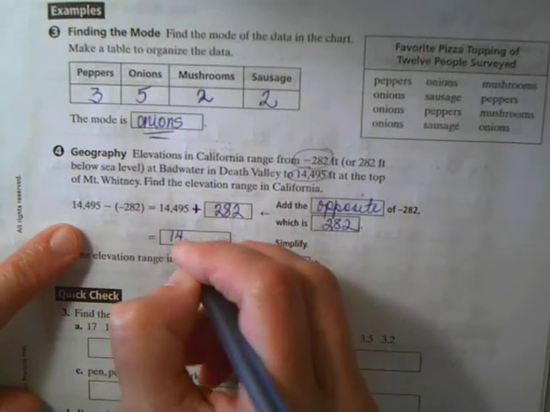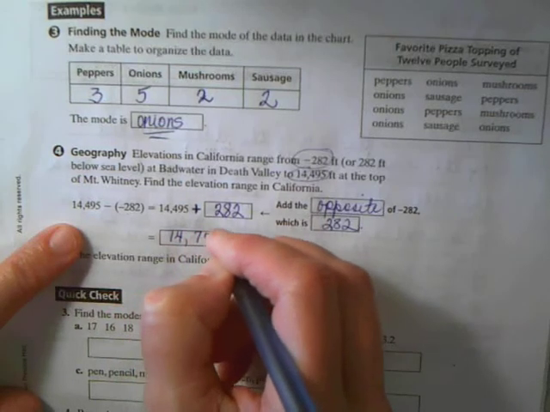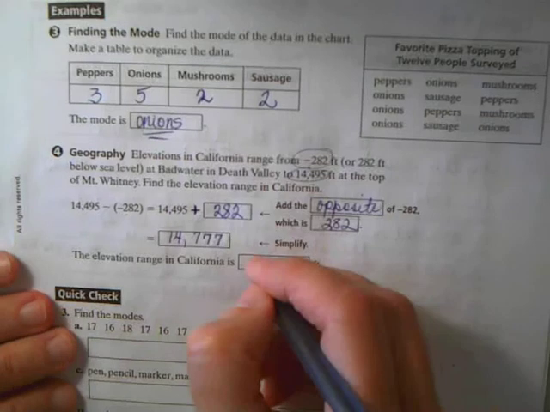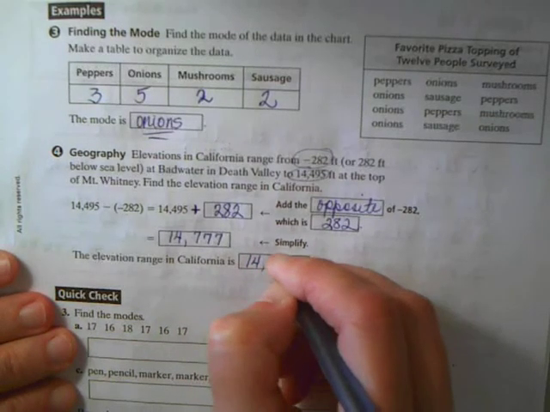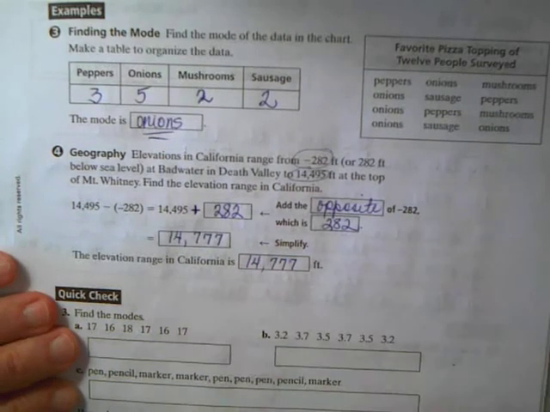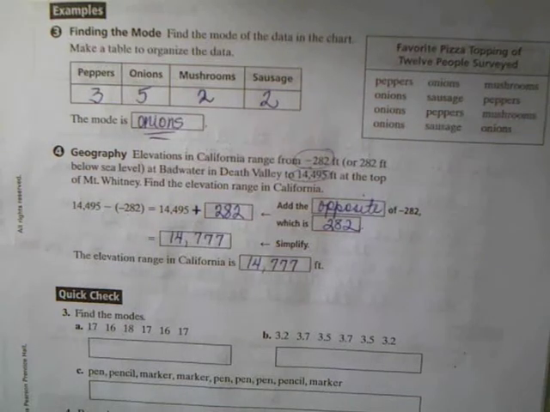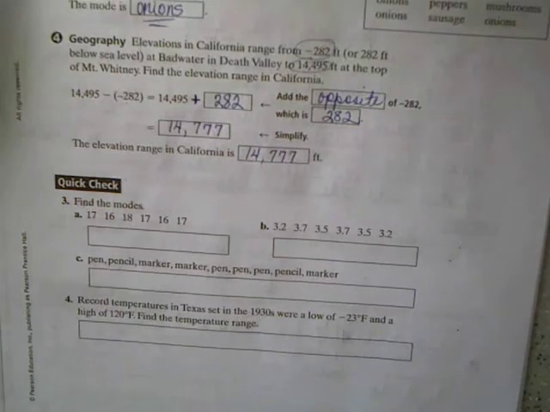So that's 14,777 for my answer. So the elevation range in California is 14,777 feet. Okay, so the difference between the highest point and the lowest point would be 14,777 feet. Okay, here are our remaining quick check questions.